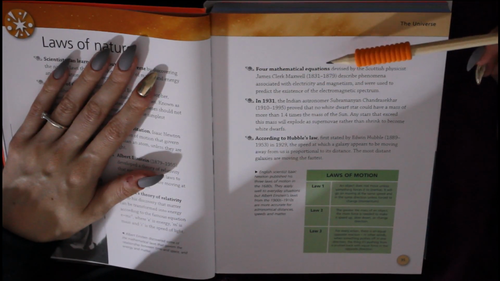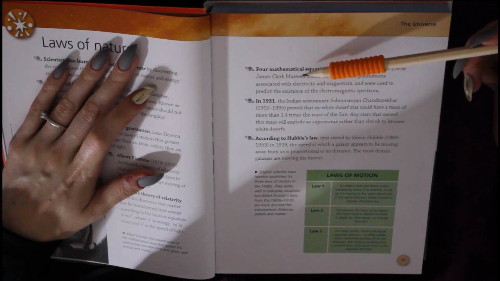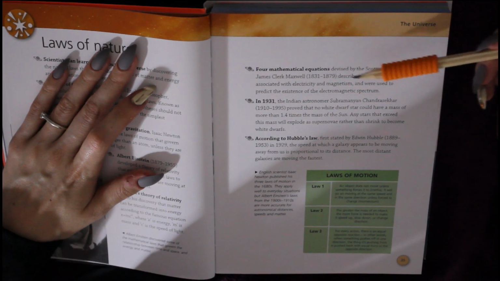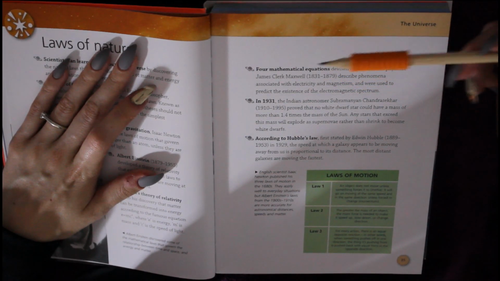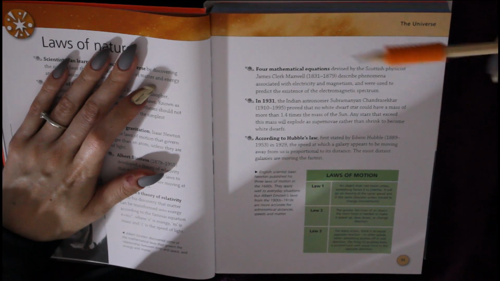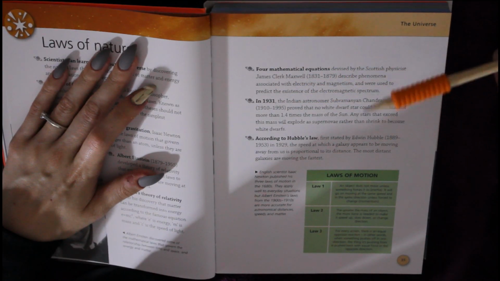The four mathematical equations devised by the Scottish physicist James Clerk Maxwell, 1831 to 1879, described phenomena associated with electricity and magnetism and were used to predict the existence of the electromagnetic spectrum.